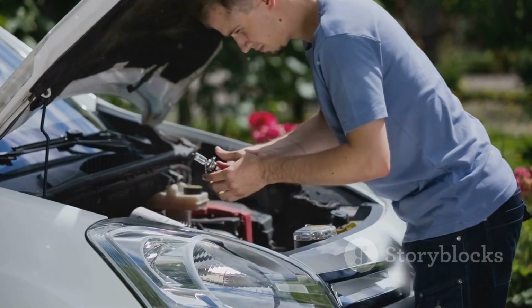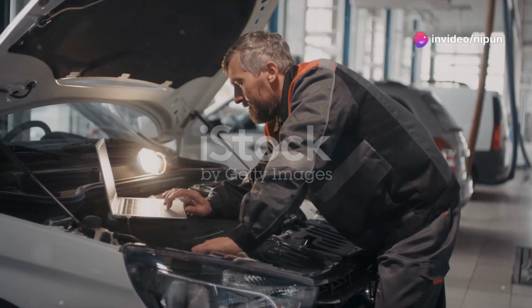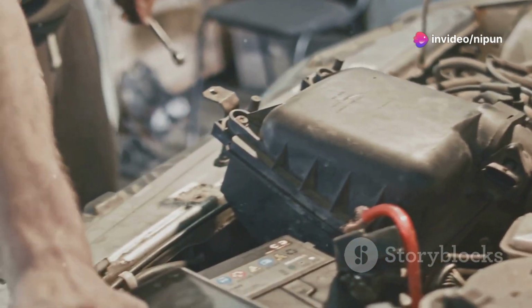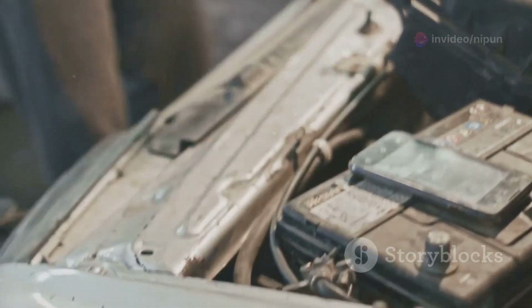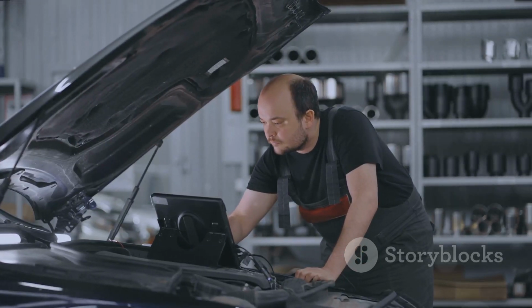Electrical faults in EFI engines can be frustrating and challenging to diagnose. Faulty sensors are a common culprit. A malfunctioning MAF sensor, for instance, can send incorrect data to the ECU. This leads to an improper air-fuel mixture and poor engine performance.